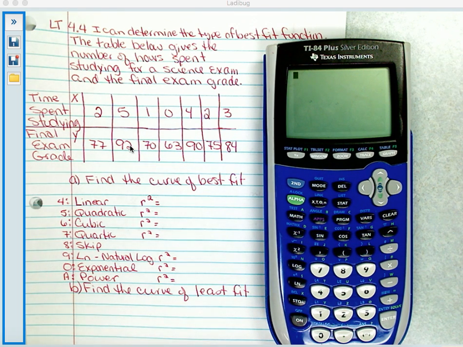And it says the table below gives the number of hours spent studying for a science exam and the final exam grade. The final exam grade is dependent on the time that you study. So your final exam grade is your dependent variable, which is y, and the time spent studying is your independent variable, which is x. So you can see the data here. So what we're going to do in this learning target is find the curve of best fit and the curve of least fit.